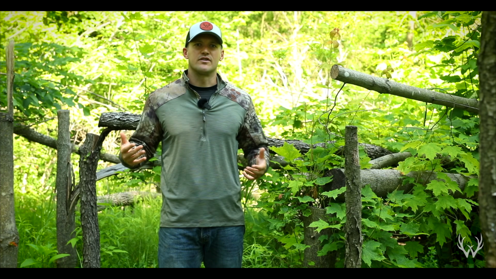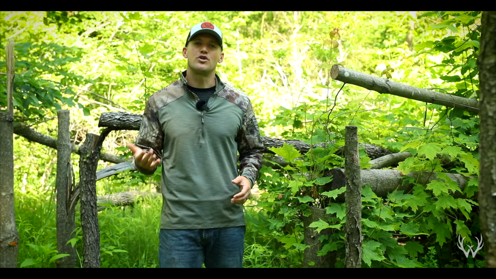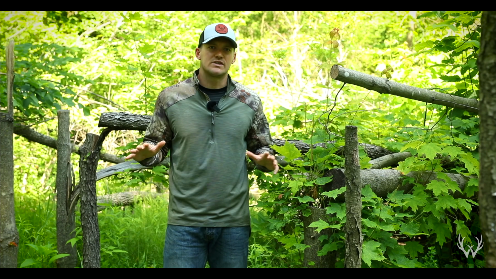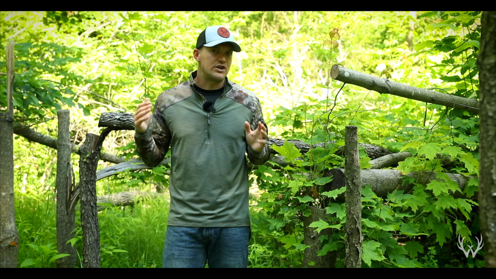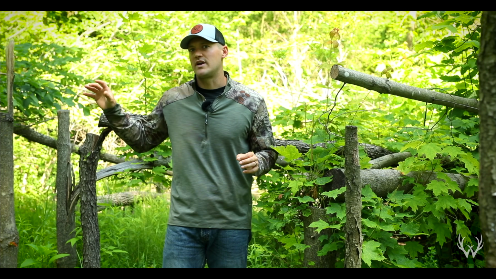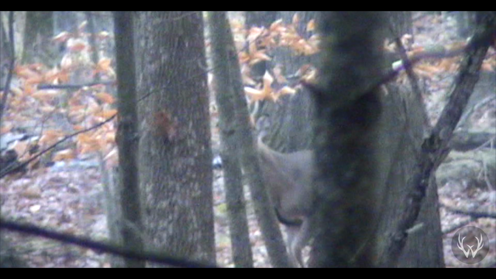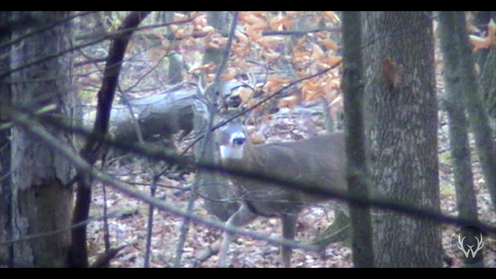So we'll kind of talk about a few different layouts here. Now, there's definitely more than three, but we'll just kind of buzz through three really quick and then discuss the type of layout that we prefer and why. So a few different examples of different types of property layouts. For example, you could have what's called a pass-through property, meaning the deer never reside on your property. They're really just using your property to get from point A to point B. A lot of times these are smaller parcels, and these parcels can be very successful if set up properly and hunted properly.